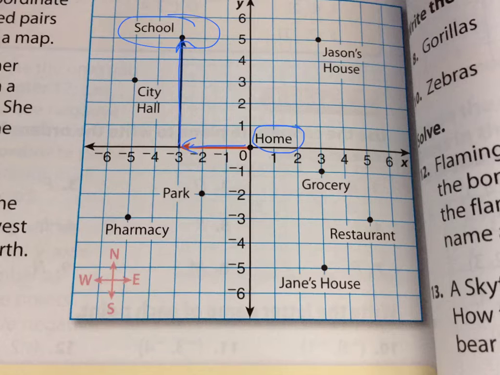So the red arrow on the map is showing that she's walking 3 blocks west, and that takes her to the coordinate negative 3, 0. Then the blue arrow is showing that she's walking 5 blocks north to get her to the coordinate pair negative 3, 5. Okay, and then she's at school.